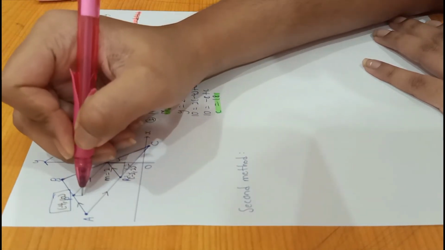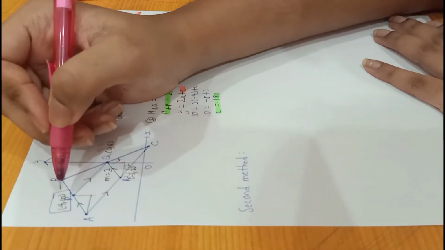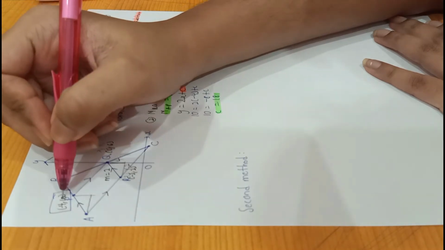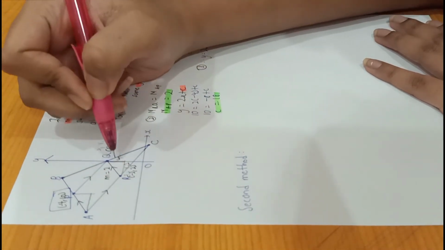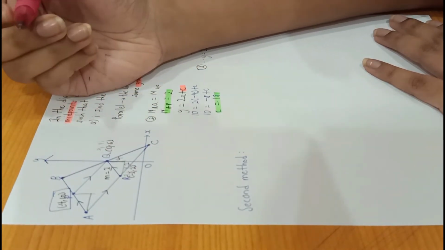The value here is 10, and the distance is 4, so 10 minus how much gives 4?